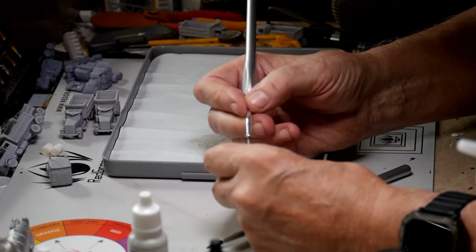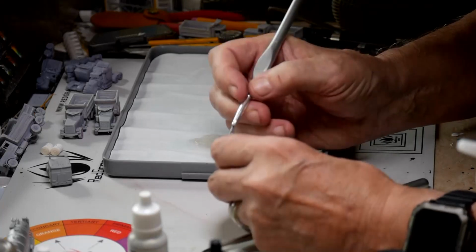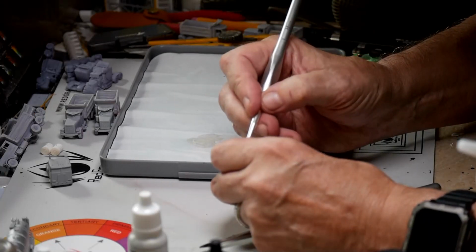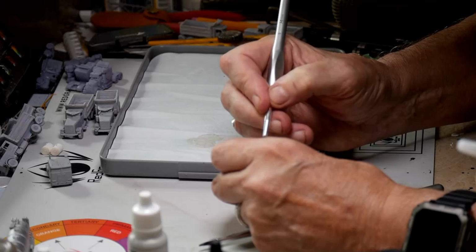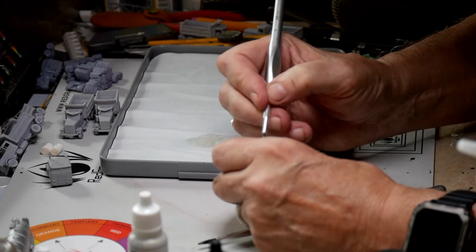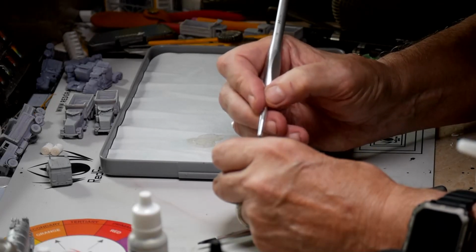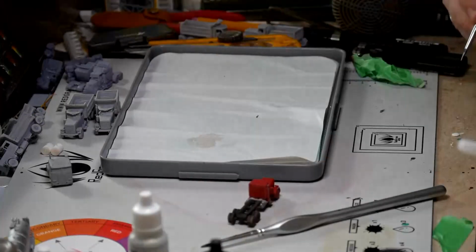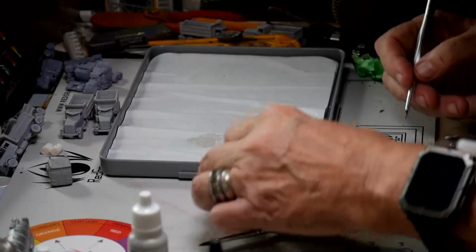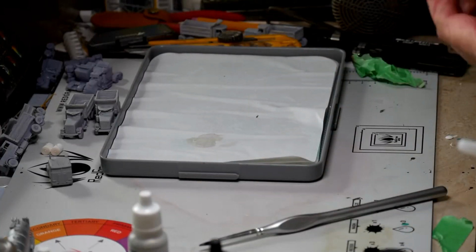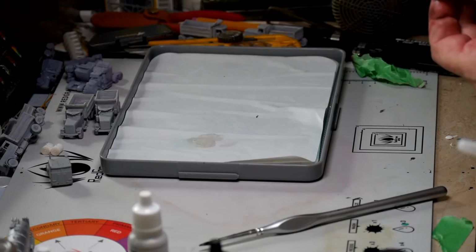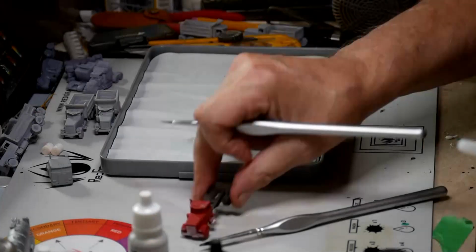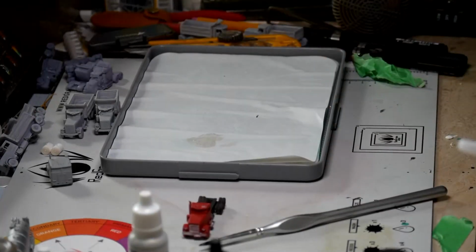And we're going to do there. It's got some little horn lights on the roof that need to be touched up just barely. Okay, so that's all the chrome done.